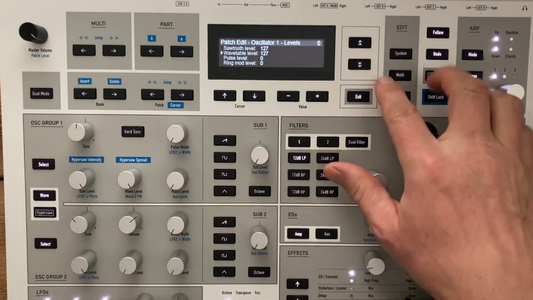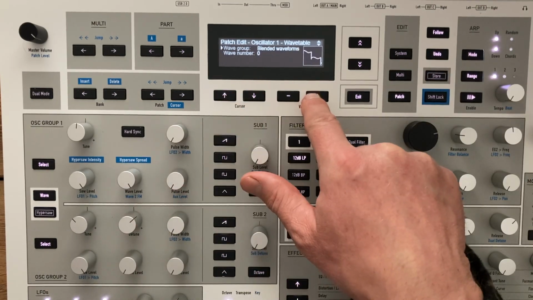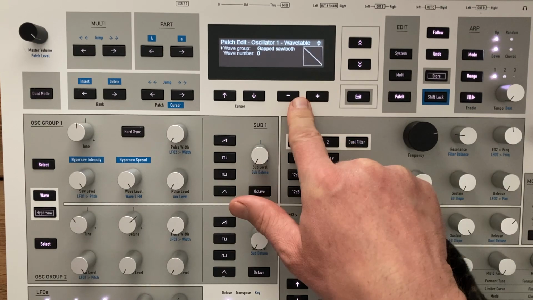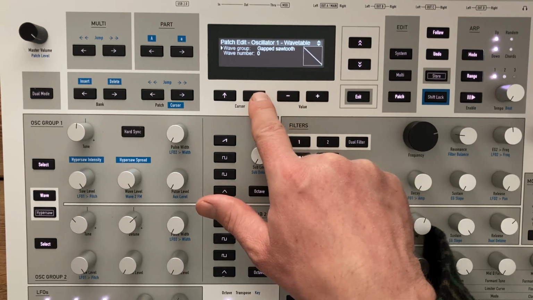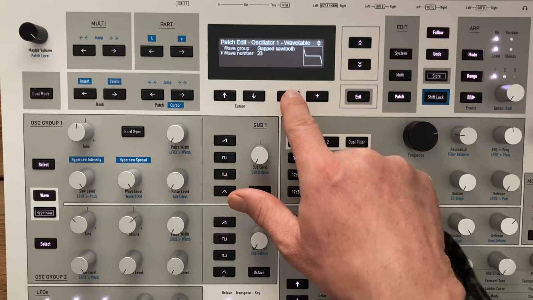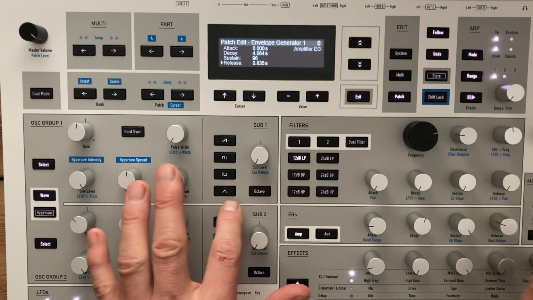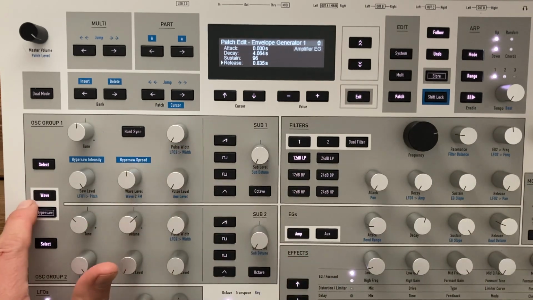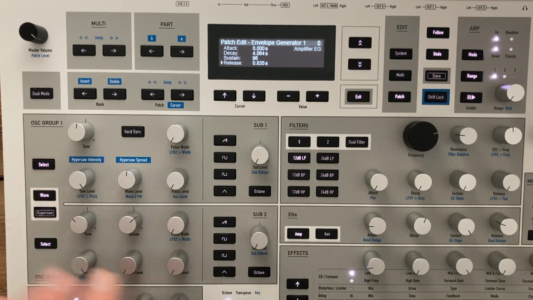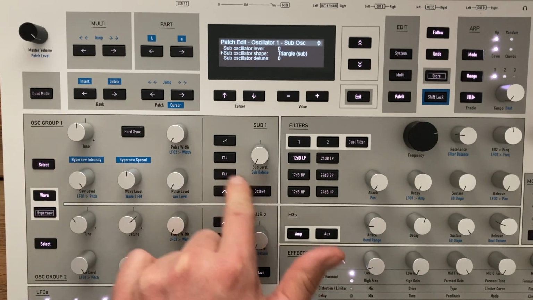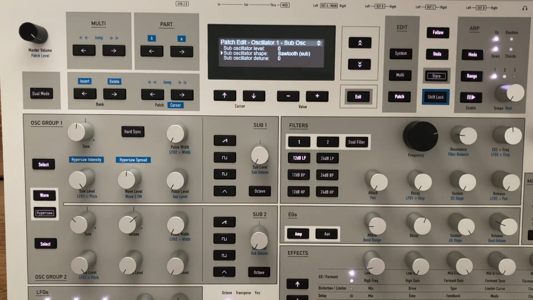Bring up the wavetable. In my wavetable, I could actually go to somewhere on here, I grabbed sawtooth. You also have the sub oscillator when you're in wave, which you don't in hypersaw. You could choose what waveform you have, sawtooth for the sub.